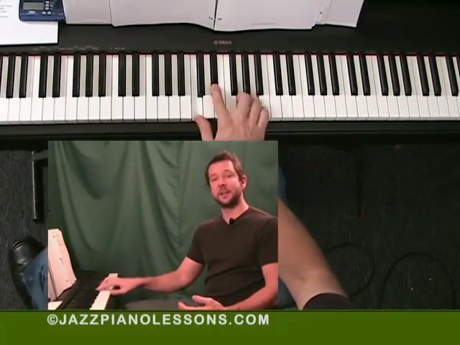Okay, so in majors, 9, sharp 11, 6 can replace 7. Sometimes you can even have 6 and 7 together at the same time. Minors, 9 and 11 sound great. 6 once again can replace 7, so you can have C minor 6 rather than C minor 7. And on dominants, you have everything but the kitchen sink.